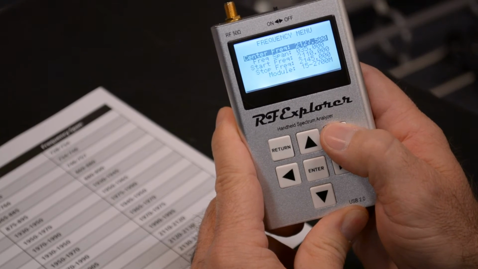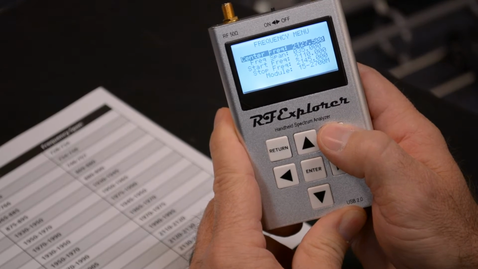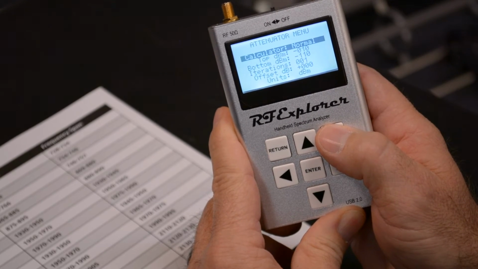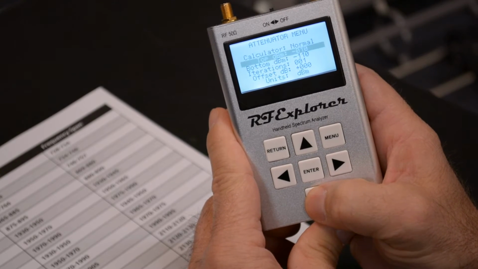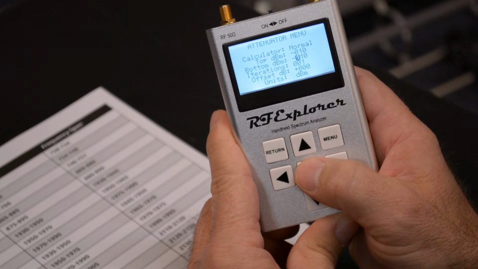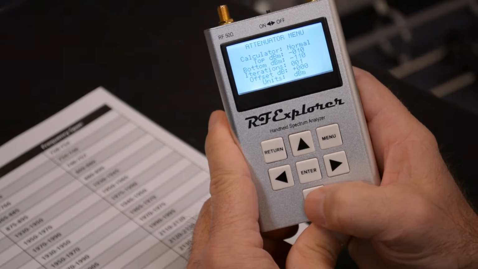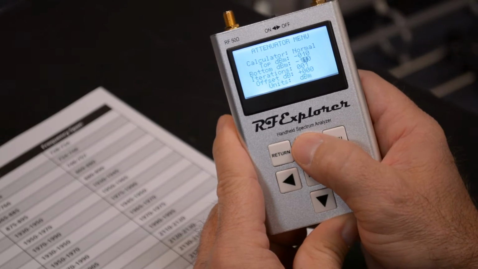At that point, you hit your menu button here, which is where you would normally adjust your frequency range. We'll get back to that in just a minute. Hit that one more time and it brings you into this screen right here, which will allow you to come down here and actually set the bottom scale. If you hit enter and scroll over to either of these, you can set these manually or you can allow them to automatically set themselves.